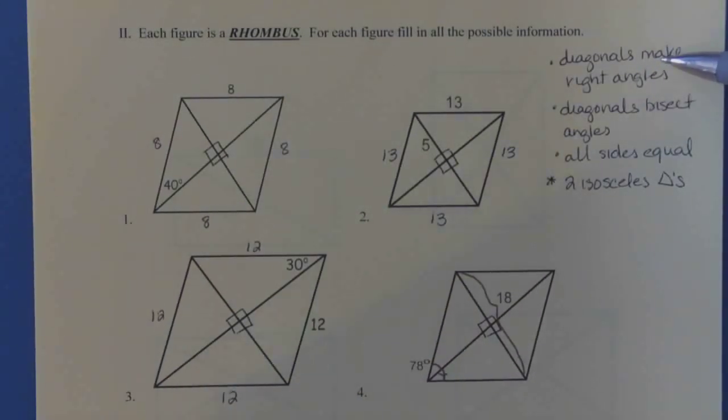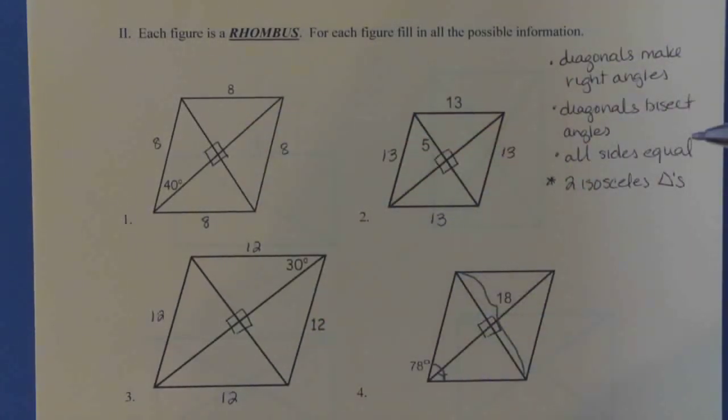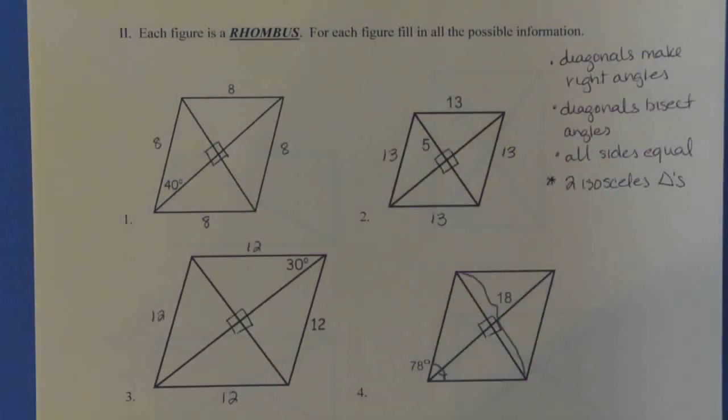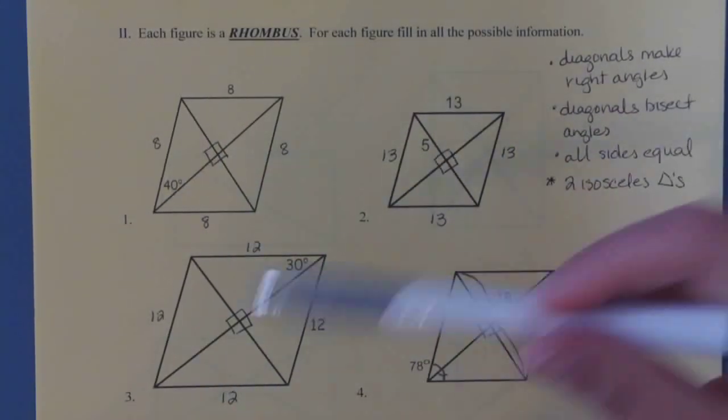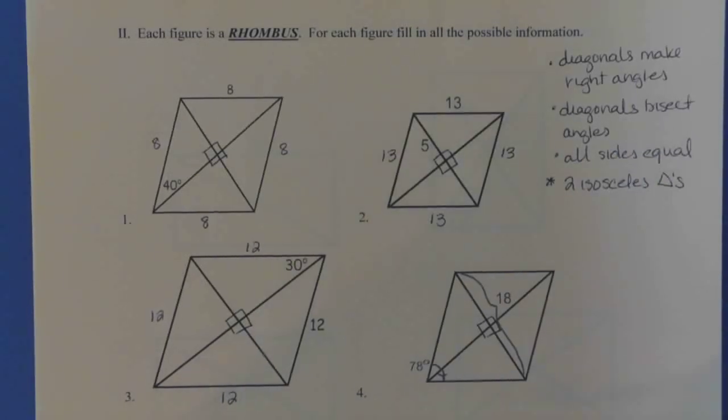For a rhombus, the diagonals intersect to form right angles, so I just took the liberty of filling all those in. Diagonals bisect the angles, so all of these angles here will be bisected by the diagonal, so that will certainly help. All the sides are equal, so again, I filled in all the sides already. And just like a little fun fact, a reminder for you, a rhombus is made up of two isosceles triangles, okay? So that sometimes helps me just remember or visualize different things within a rhombus.